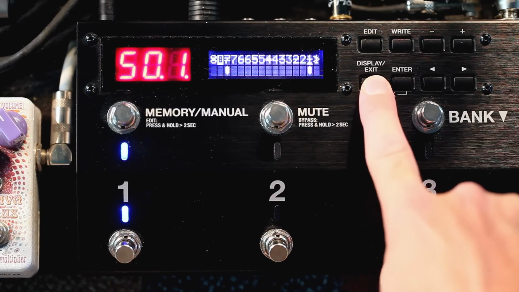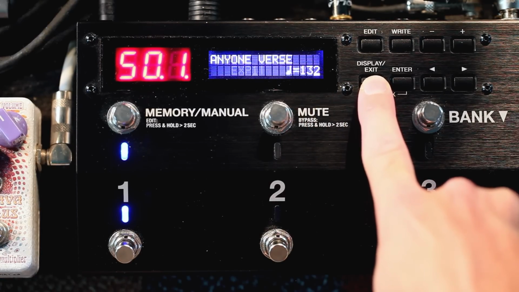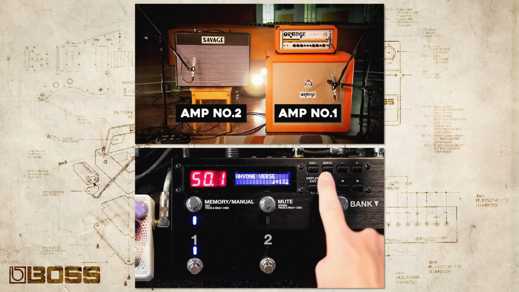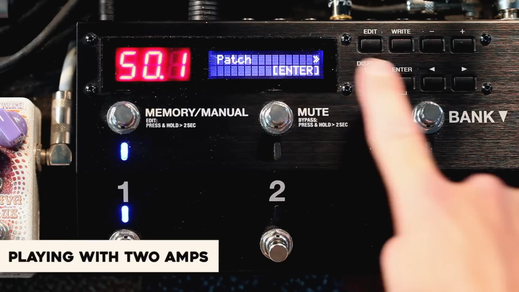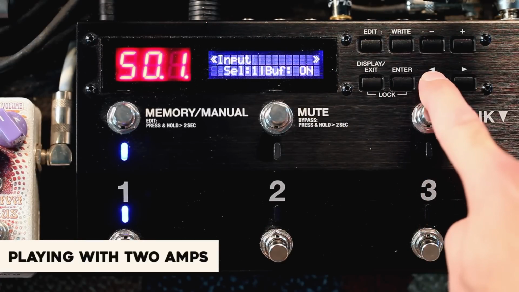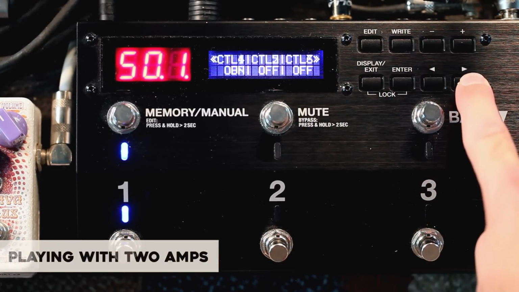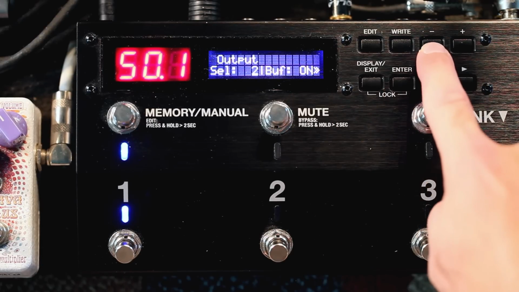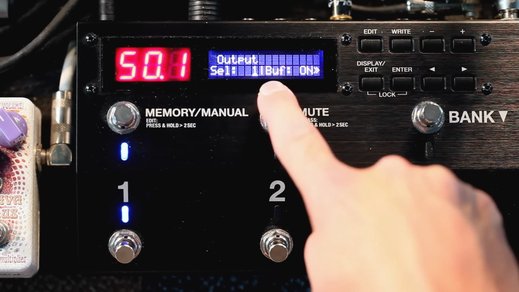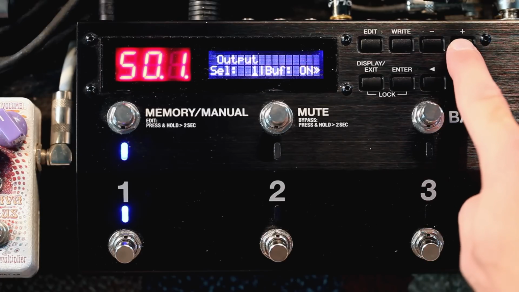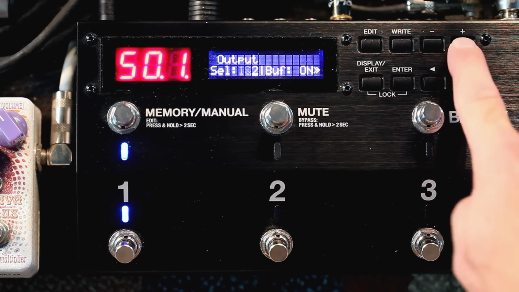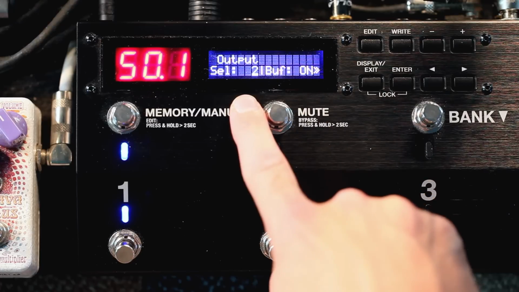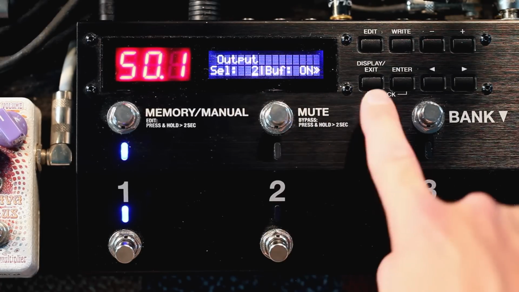Okay, after that, you're going out. And I want this sound to play on the amp number 2. This is a Savage. So I'm going to patch, enter, and with the arrows, you go to the output section. Press enter, and now you can choose between amp number 1, the Orange, amp number 2, the Savage, or amp number 1 and 2. In that case, I want amp number 2.